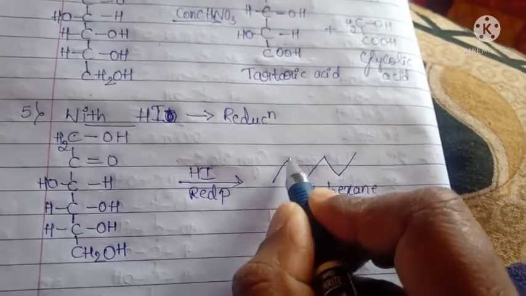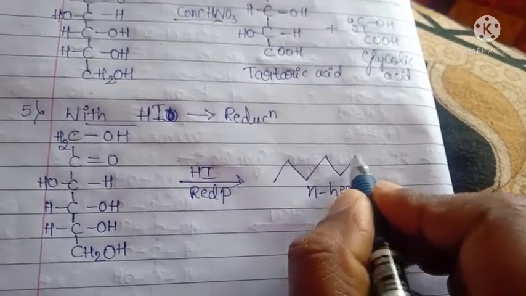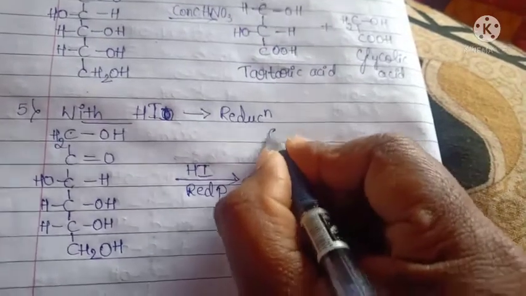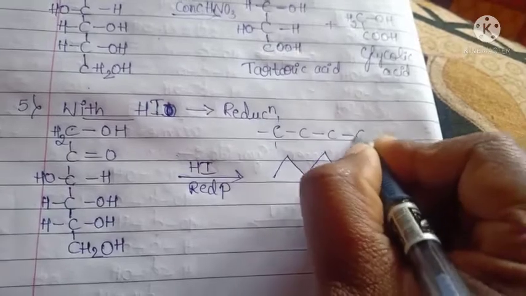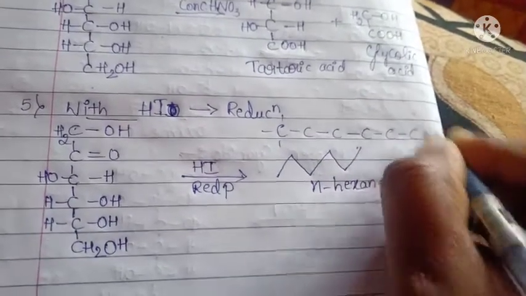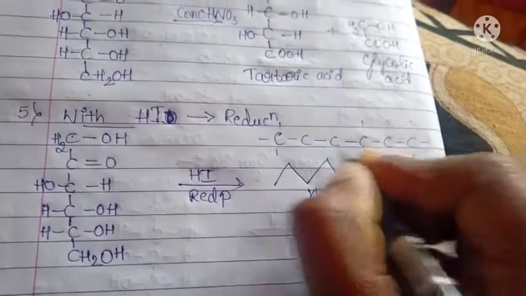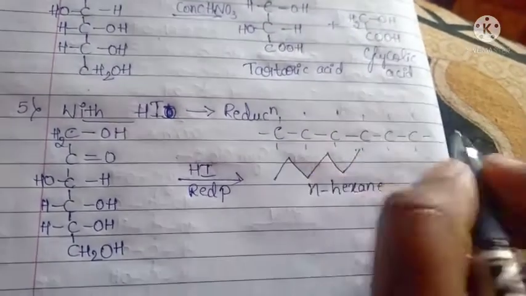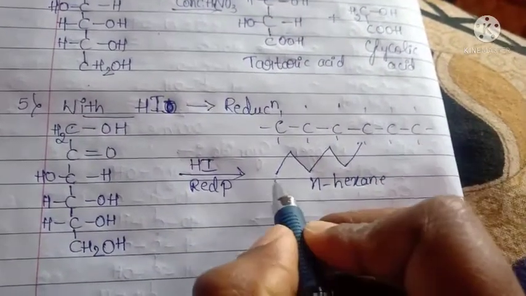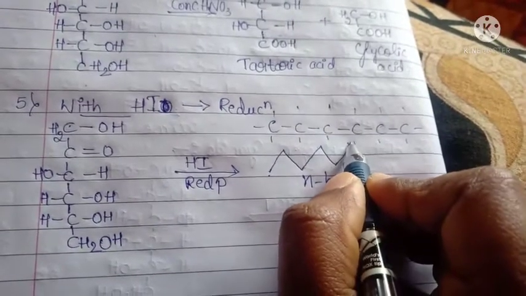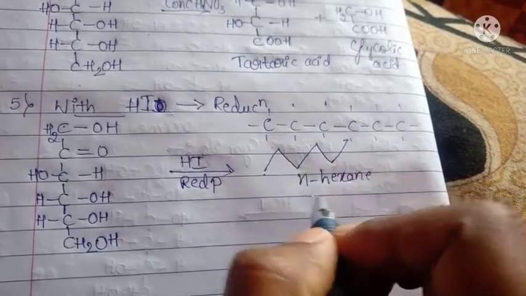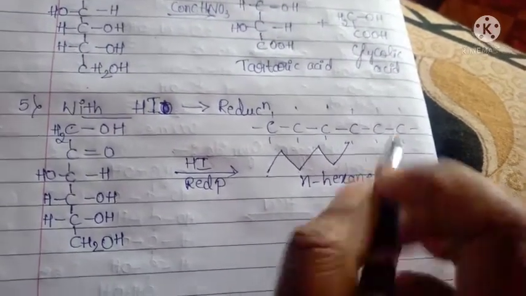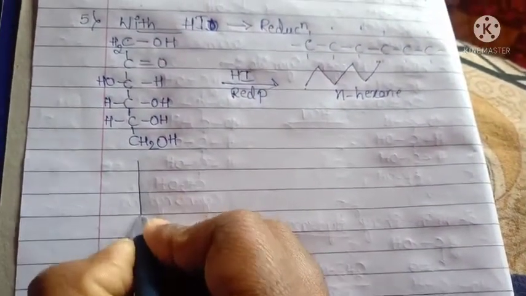Here count it: 1 2 3 4 5 6, and at the ends hydrogen atoms are present. This end and this end are CH3 groups, and the others are CH2 groups. This is how n-hexane is formed, and another one is catalytic hydrogenation.